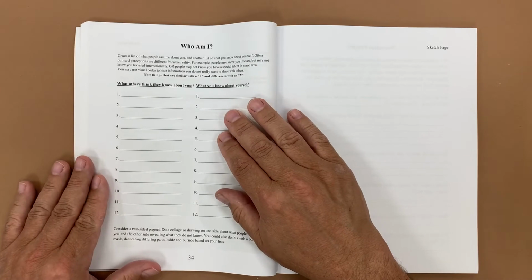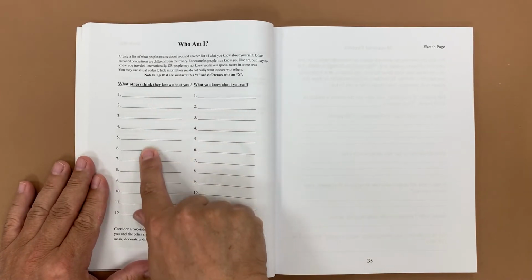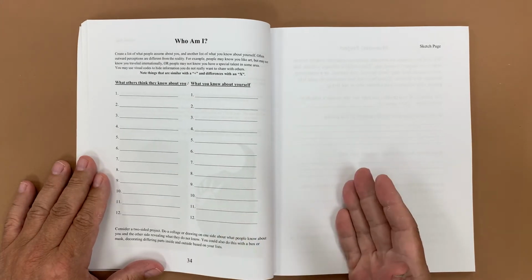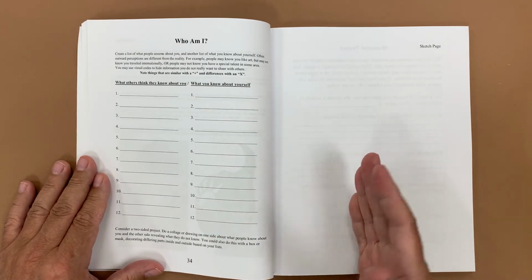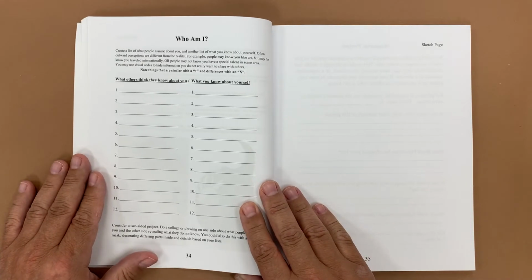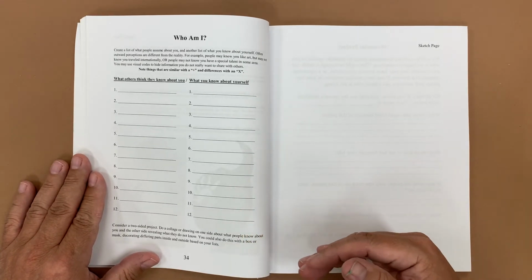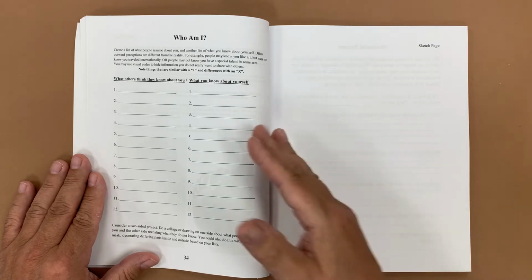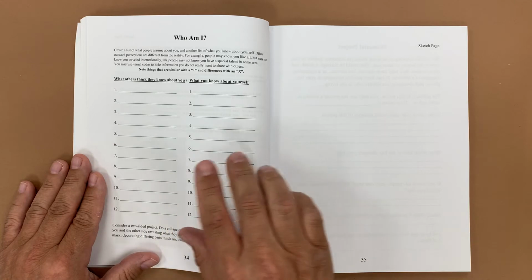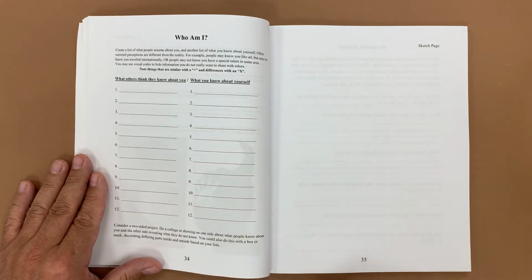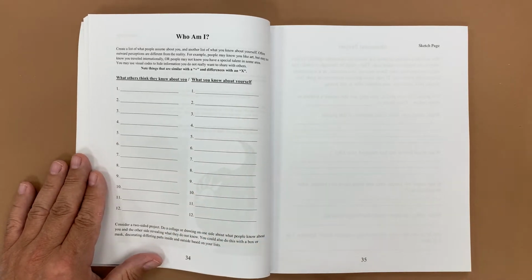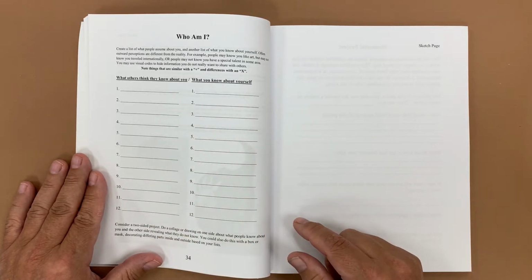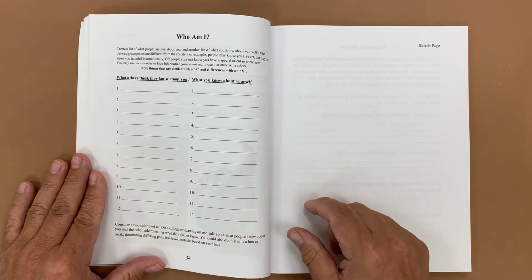This page is who am I, what others think they know about you, and what you know about yourself. This is good for an inside-outside sort of exploration. I mentioned that before with the previous video, but you can have something that's divided into upper and lower, or front and back, or right and left. So having one going against the other is a great way to focus in on the art principle of contrast. Or harmony, and pulling the things that are similar between the two lists.